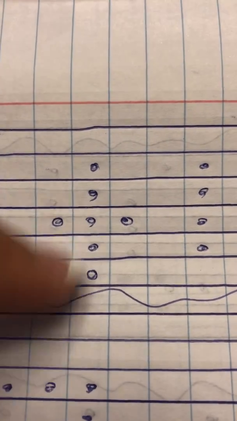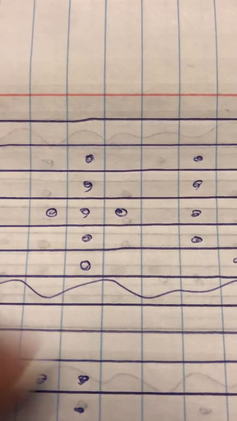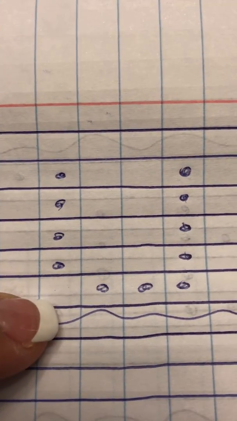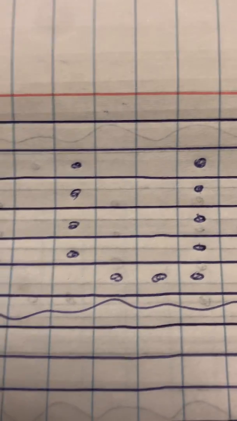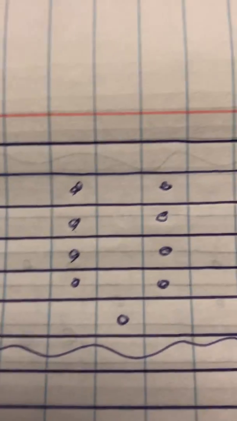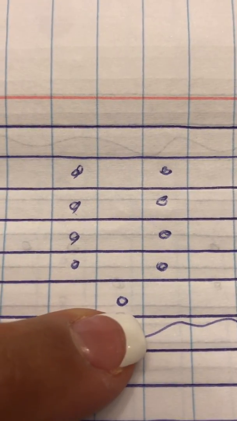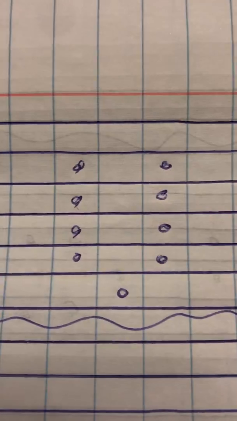T is really easy. You do 3 across, it goes 5 down the middle. U, 4 down, skip 7, 3 across, and then go 4 more up, that's your U. V, 4 down, diagonal over to 7, go back up to 6, and put 4 more up.